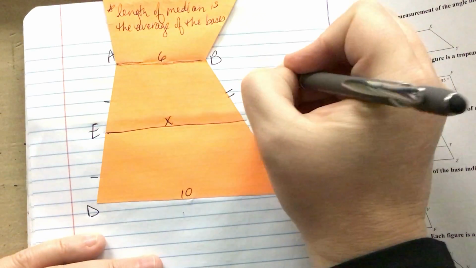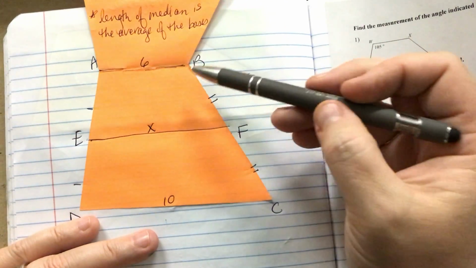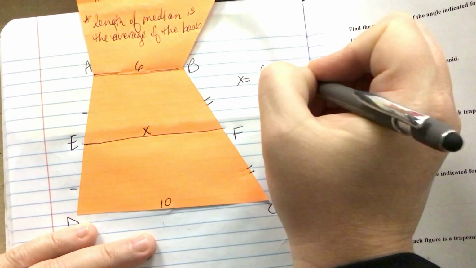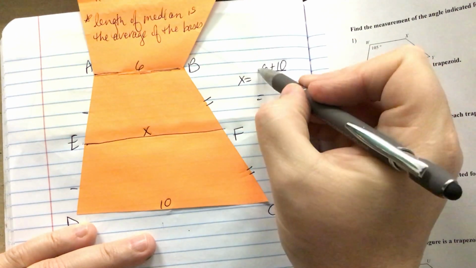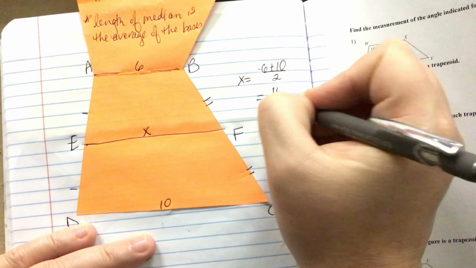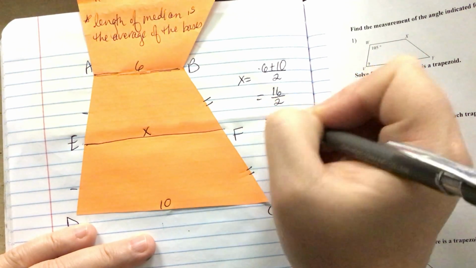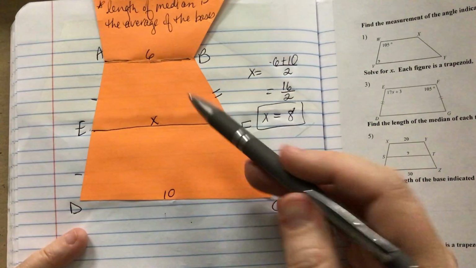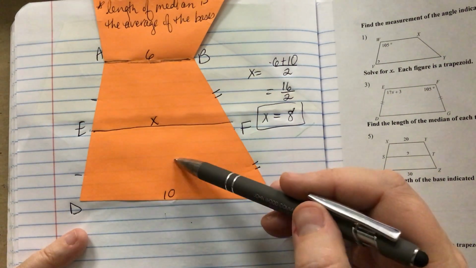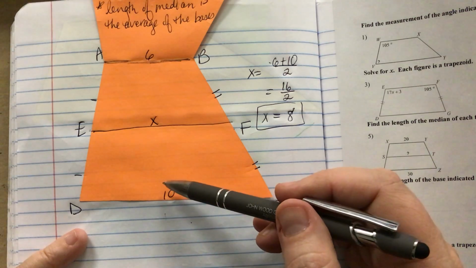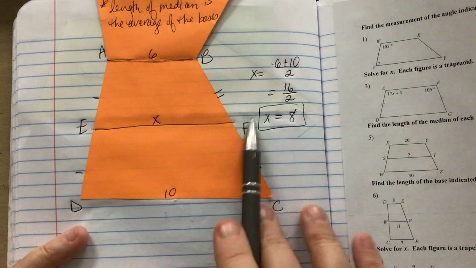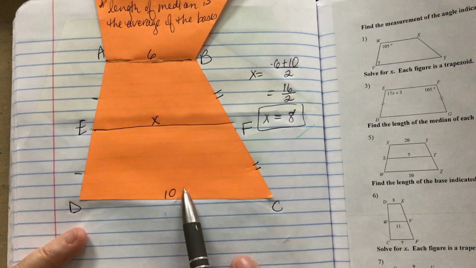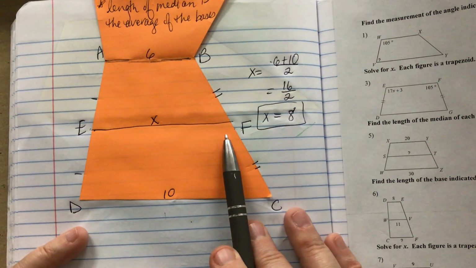So to find x in this problem, I'm going to take 6 plus 10 and divide it by 2. So 6 plus 10 is 16. 16 divided by 2 is 8. Now, some of you could just do it thinking, what's in the middle between 6 and 10? 6, 8, 10, right? Some of you could do it without the formula, and that's fine. But again, to find the median of a trapezoid, it's the average of the two bases. It's in the middle. Think of it that way.